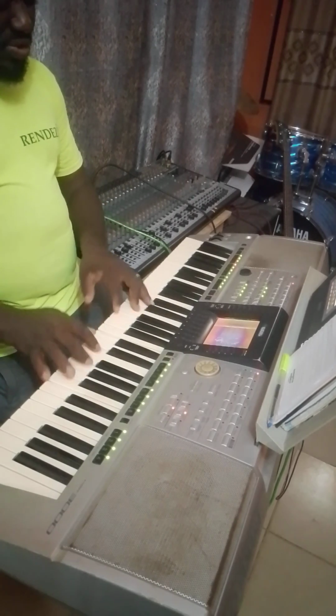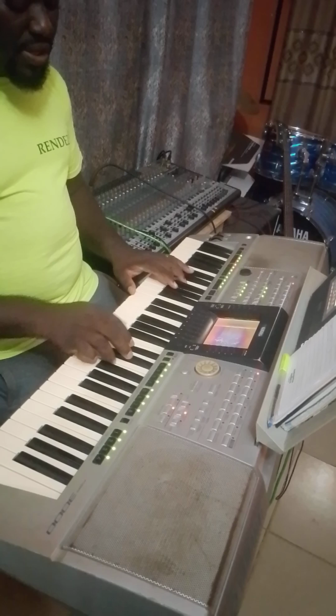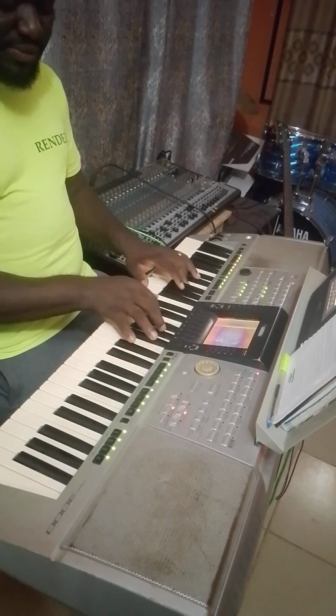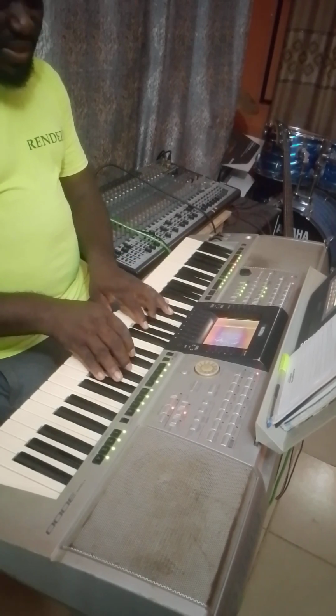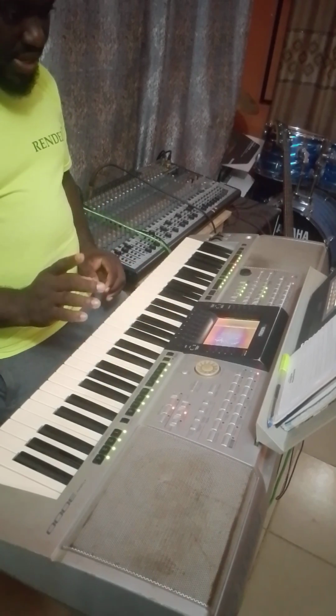You get it? So once you understand the major scale and all the keys, then you can do the same thing. That's on C sharp. Okay.